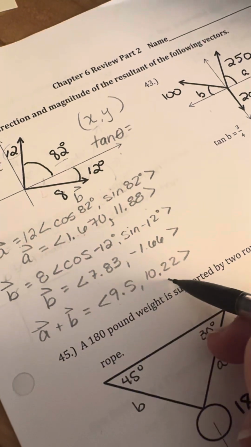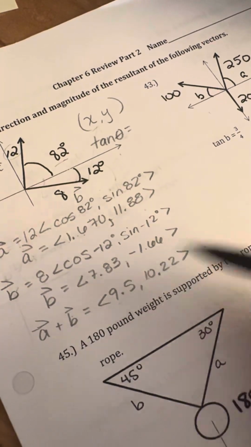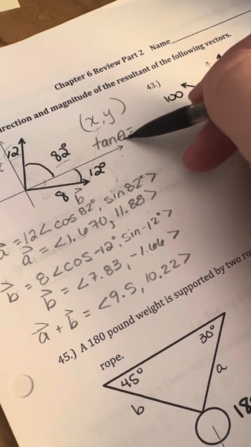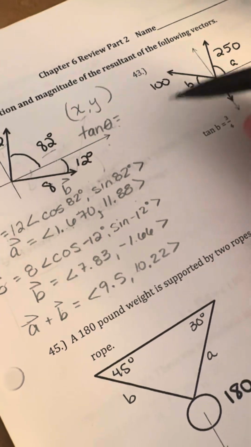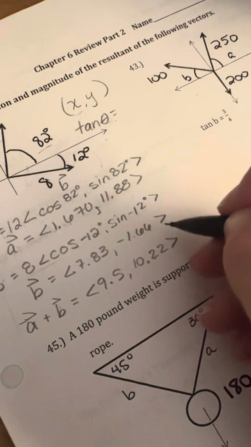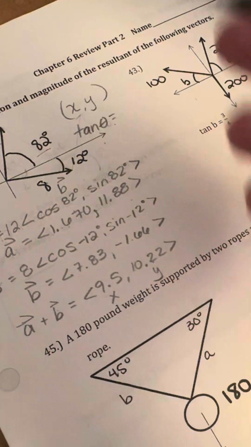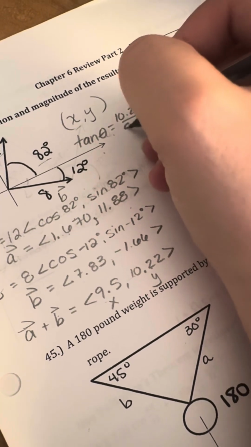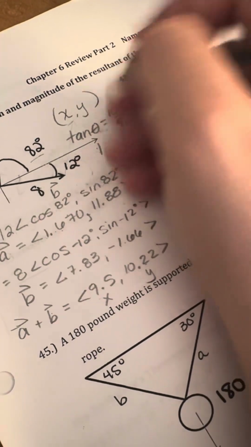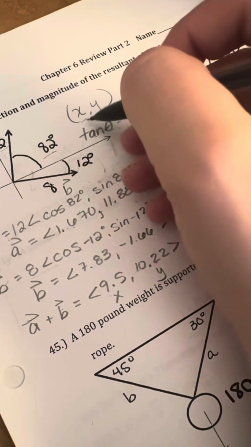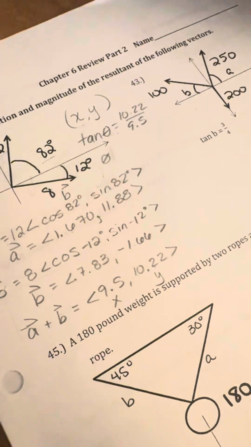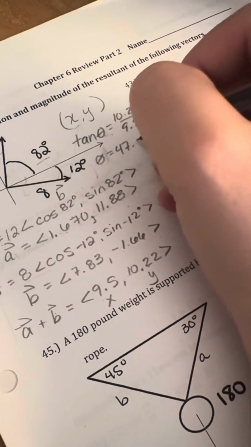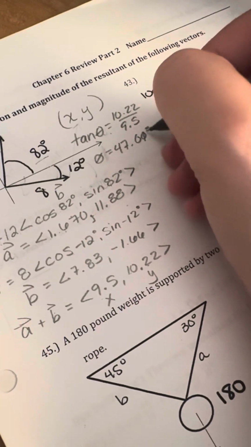So now that we know the coordinates of the resultant of A and B together, the resultant vector, we can find the direction, aka the angle of the resultant vector, by taking the y and dividing it by the x and taking the inverse tangent of it. So 10.22 over 9.5 gives us a theta. So our angle, our direction of our resultant vector, is 47.09 degrees, okay?